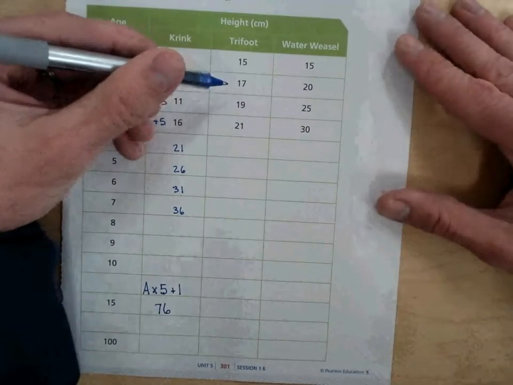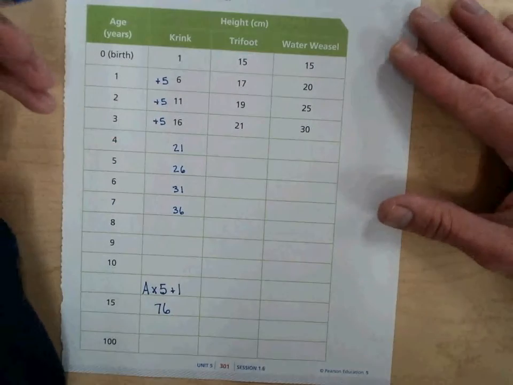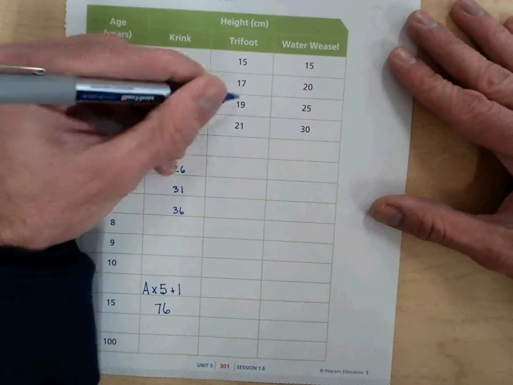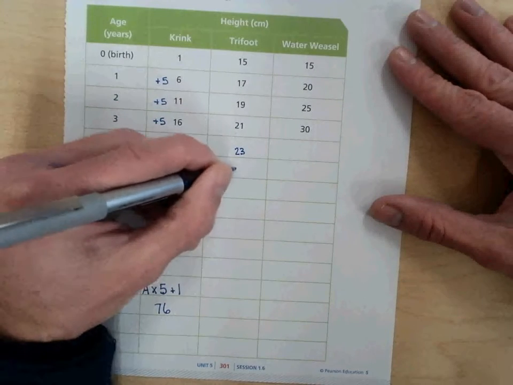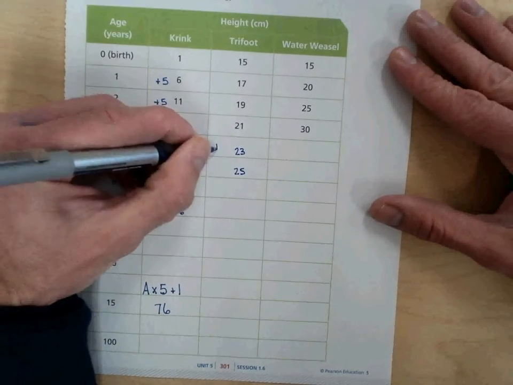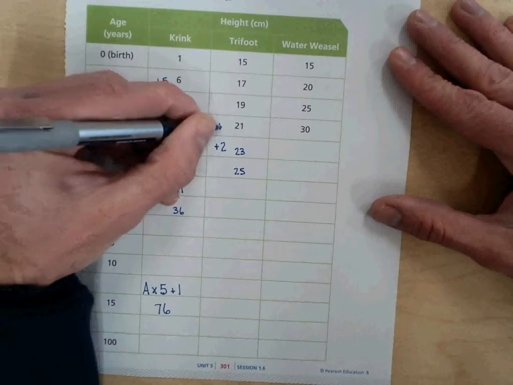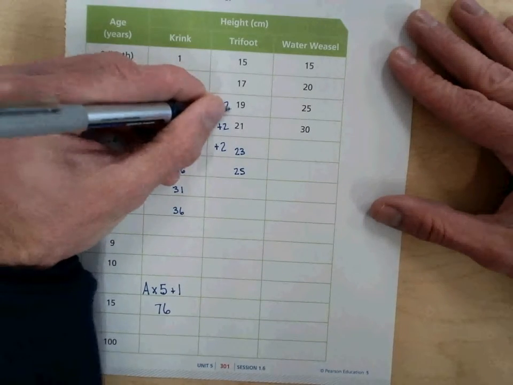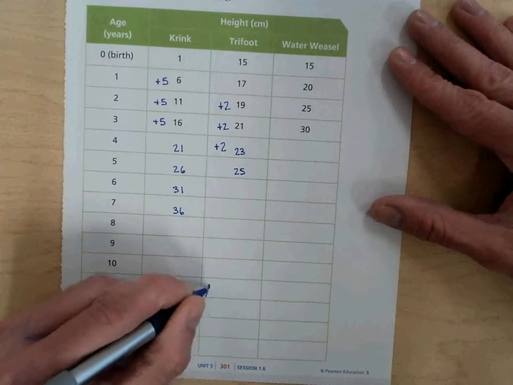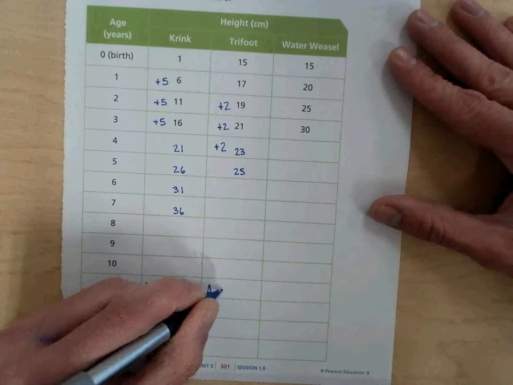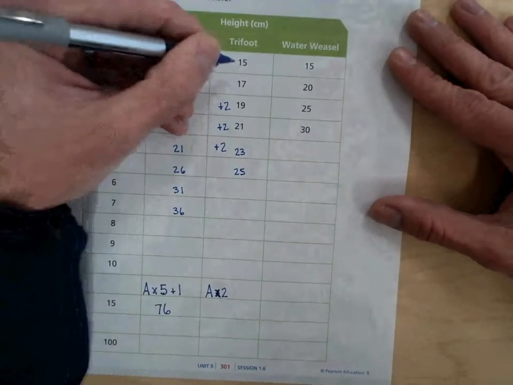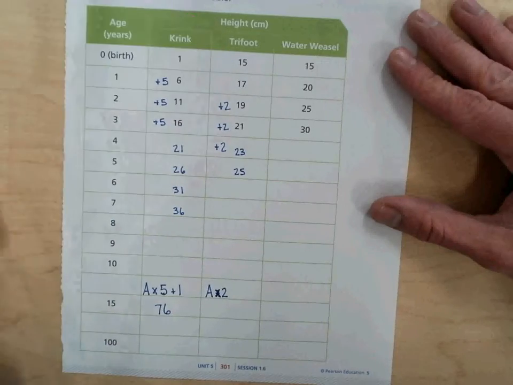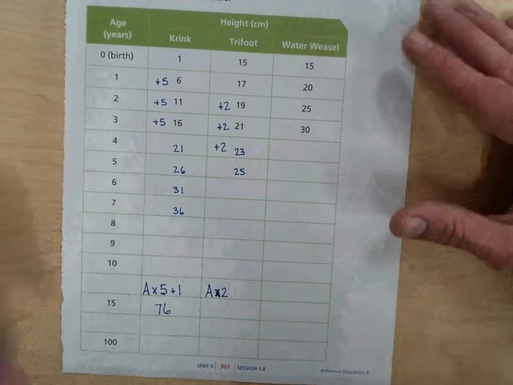Then what they needed to do is they needed to look here at this next one, which is called the trifoot, and you can see it goes 17, 19, 21, 23 would be next, 25. So the students can say, hey, that's going up by 2 each time. So then the formula there would be age times 2, and then what they needed to do is they needed to come and look and say, okay, how big are they at birth?